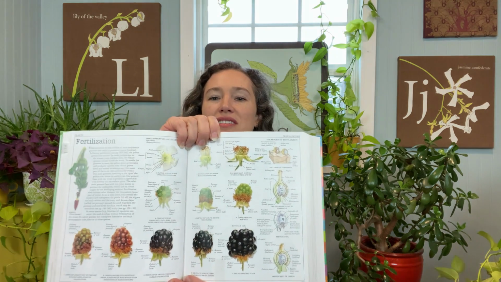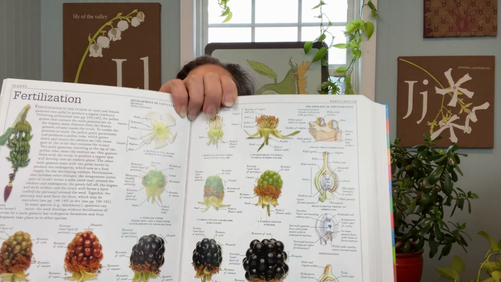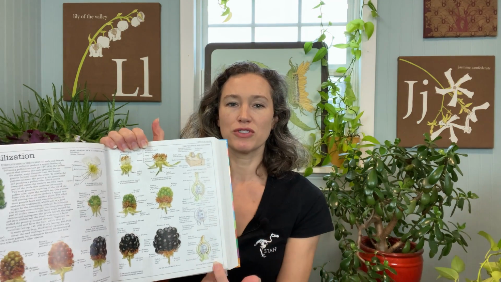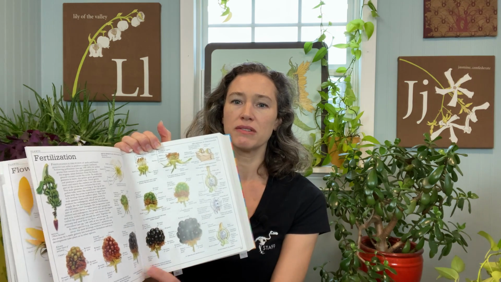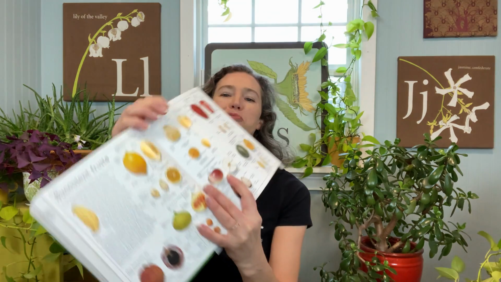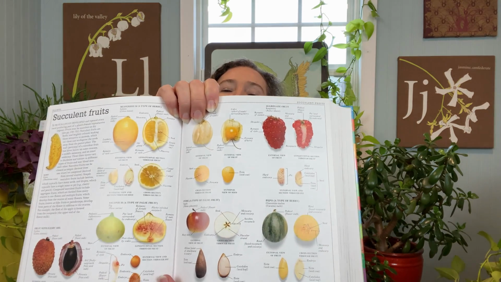And then the next page is fertilization. This is just one of the best pages in this book. It's so fascinating. We're going to use all these little diagrams over here for one of our journal activities, so you can see what's really going on close up in fertilization. These are the fruits. We'll talk more about fruits in a different lesson, but just to give you a teaser for the future. So those were succulent fruits.